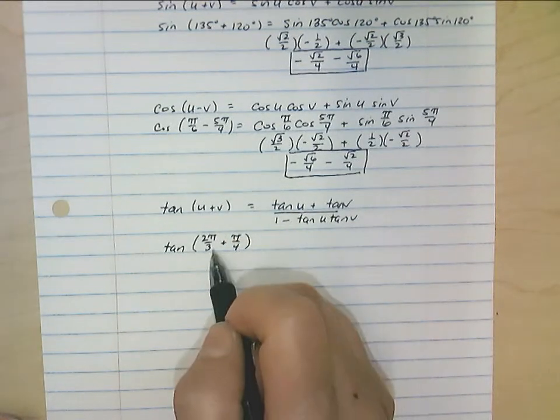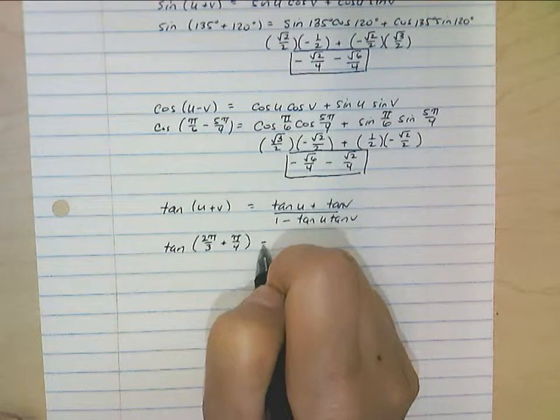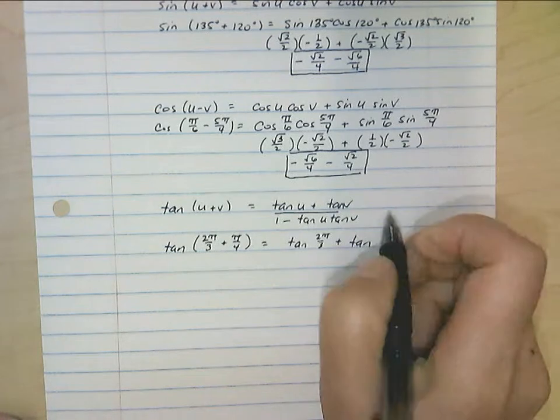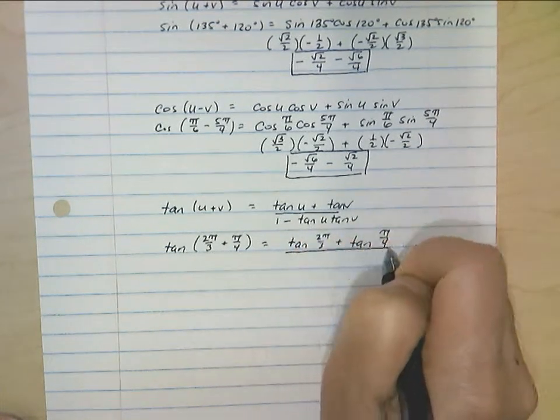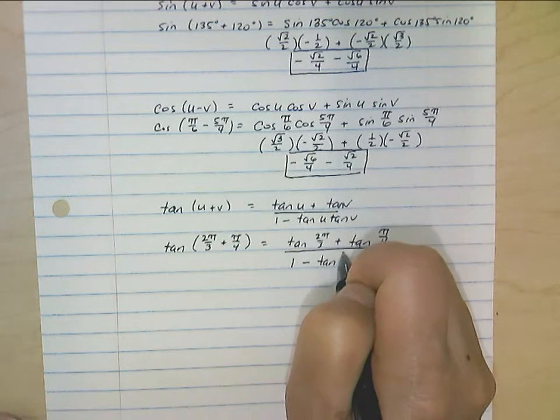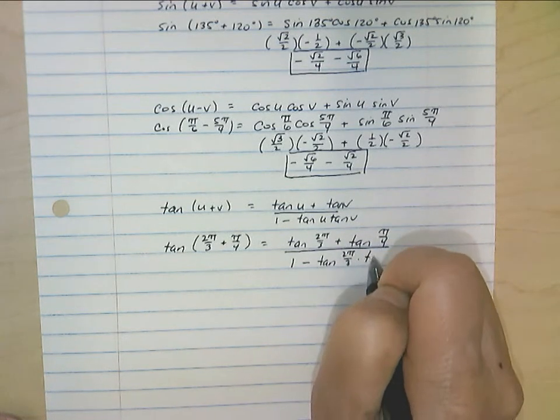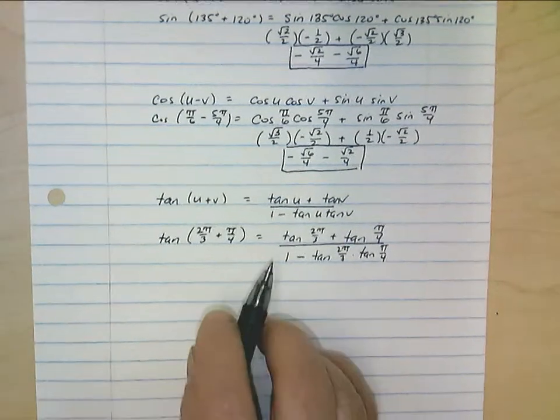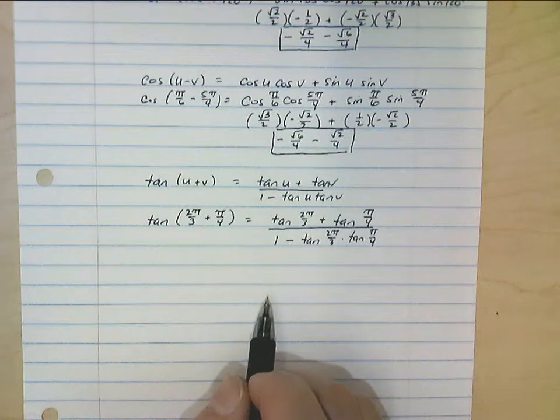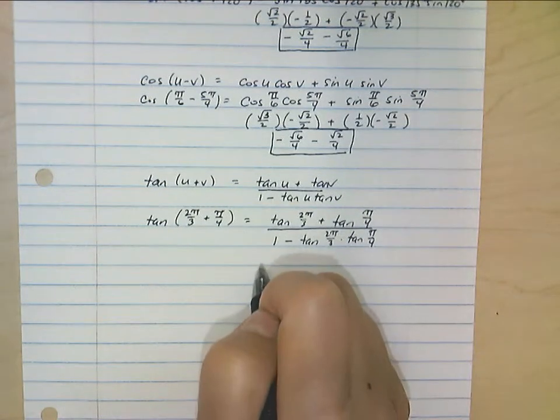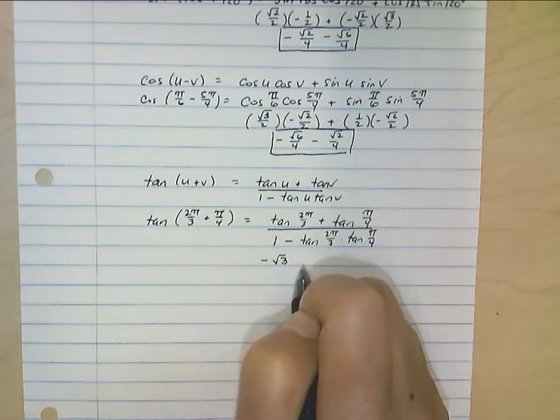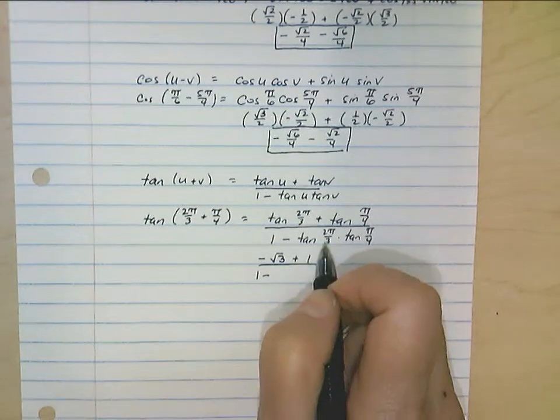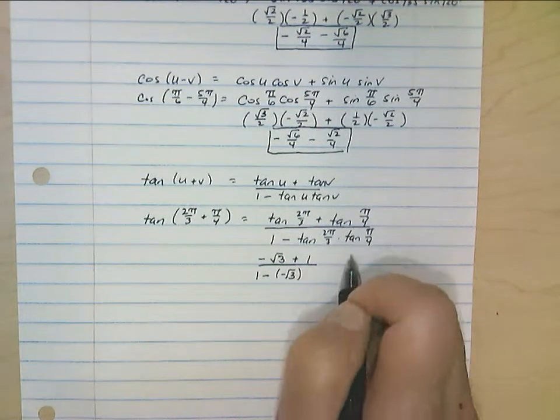So in this case, u is going to be 2 pi over 3, v is going to be pi over 4. So I have tangent 2 pi over 3 plus tangent pi over 4. My denominator is going to be 1 minus tangent 2 pi over 3 times the tangent of pi over 4. I'm going to replace my values once again. Tangent of 2 pi over 3 is equal to negative square root of 3. Tangent of pi over 4 is 1. So the denominator is 1 minus negative square root of 3 multiplied by 1.